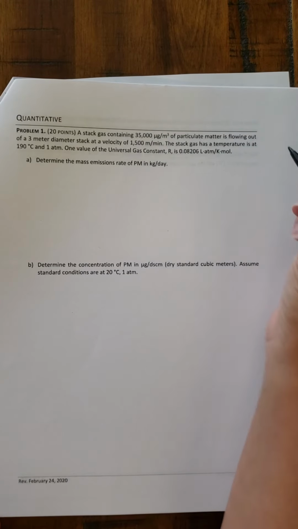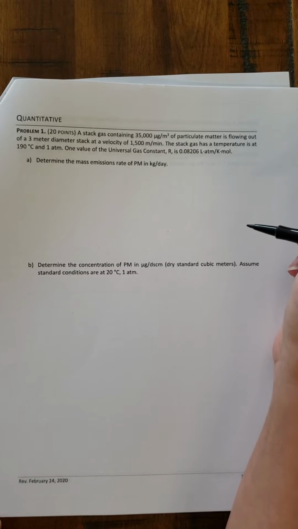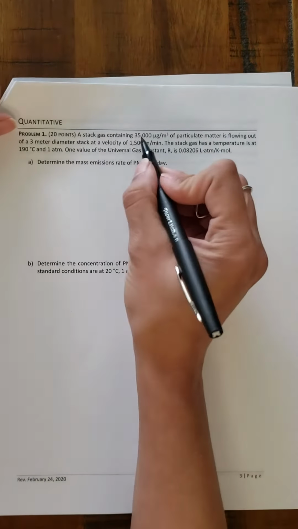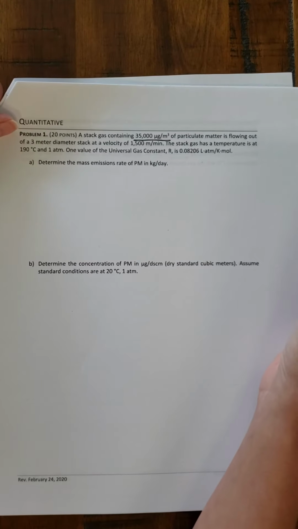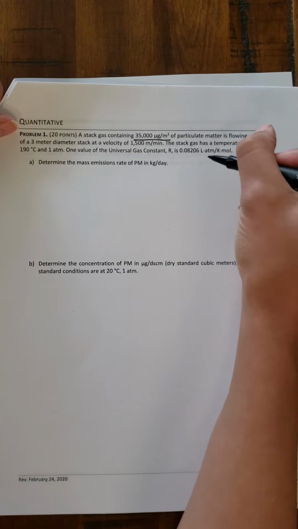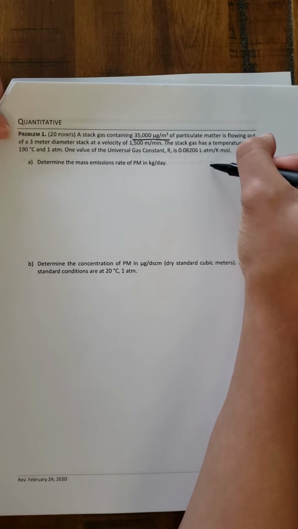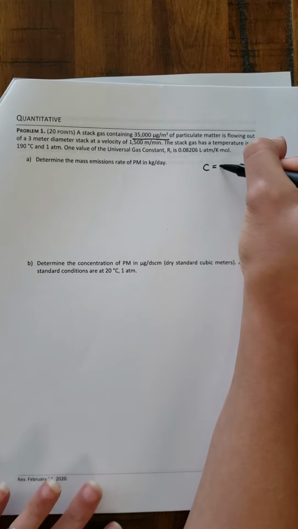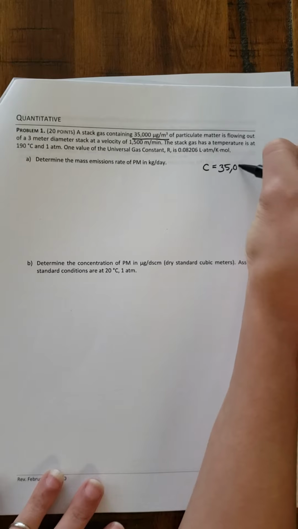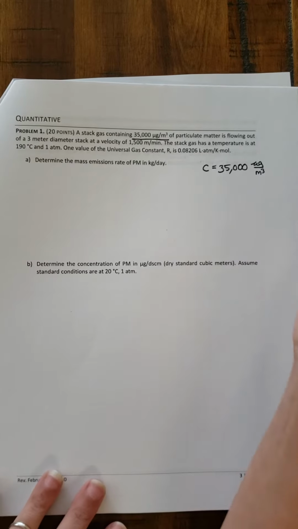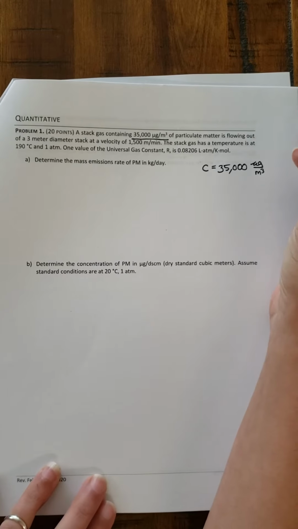Okay, so let's get started and solve problem 1 from the exam. In this problem, we have a stack gas that's containing 35,000 micrograms per meter. What I like to do is just pick out all of the important information and put it on the side here. So we're going to write that we have a concentration of 35,000 micrograms per cubic meter of particulate matter.